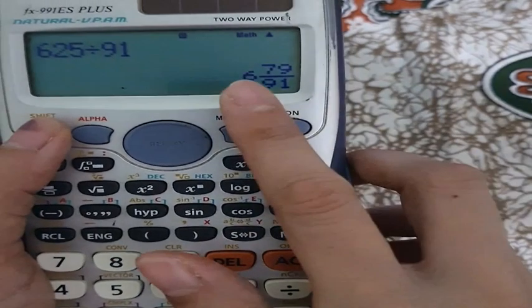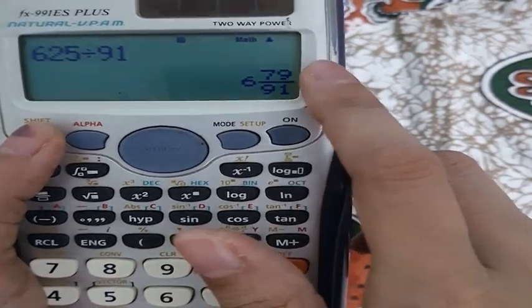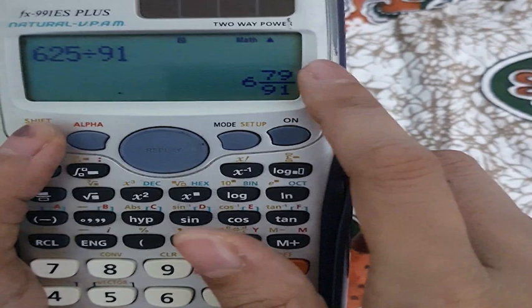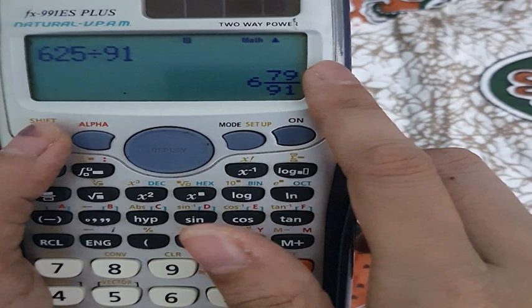remainder. So 6 is my quotient, 79 is my remainder, and 91 is my divisor. So in this way you can calculate the modulus operation using this shift and S⇔D button.